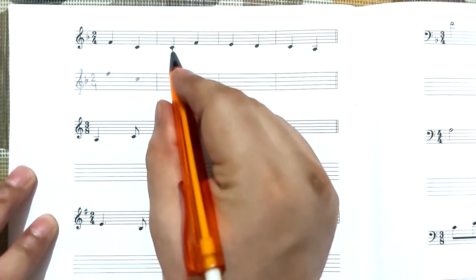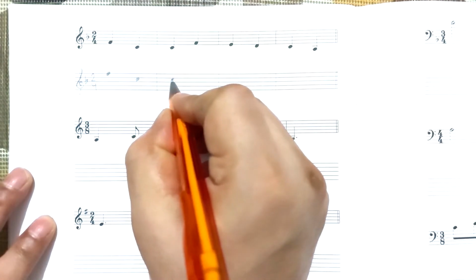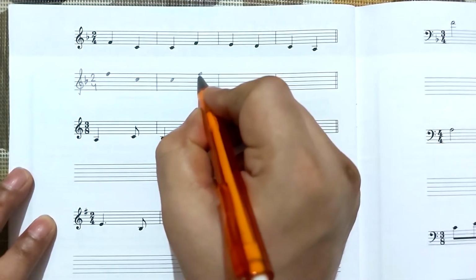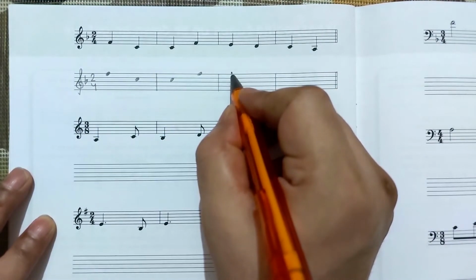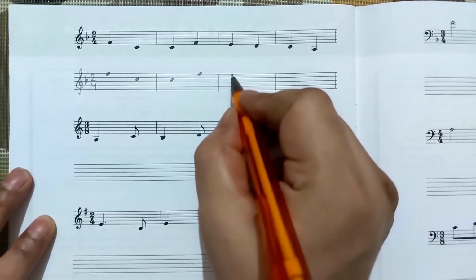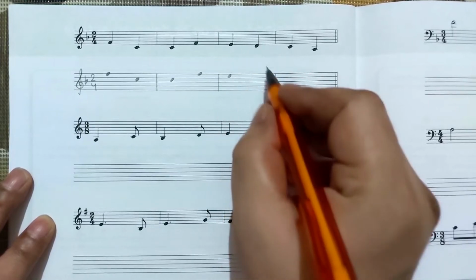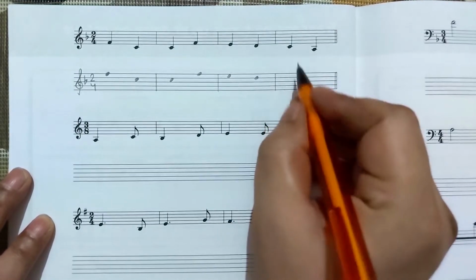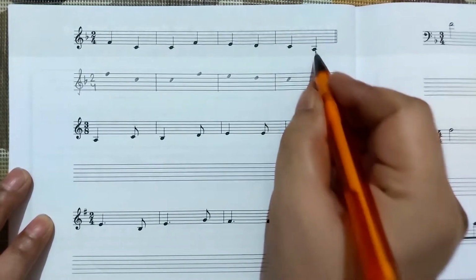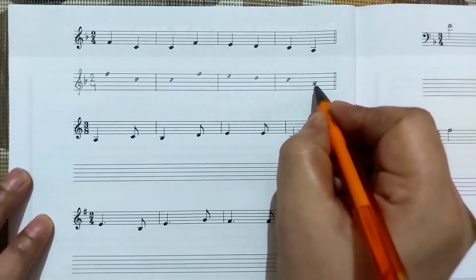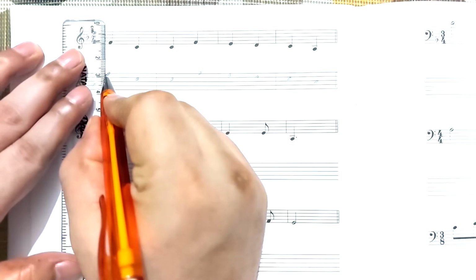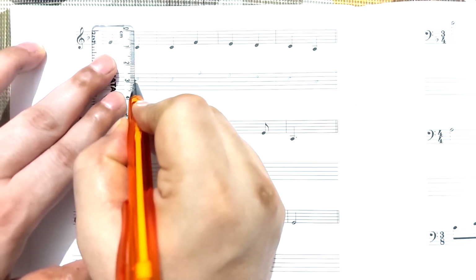Okay, so this is middle C, this is our F, this is F again, sorry, this is E, have to be careful, this is D, this is C, and this is A. Let's put the stems here.